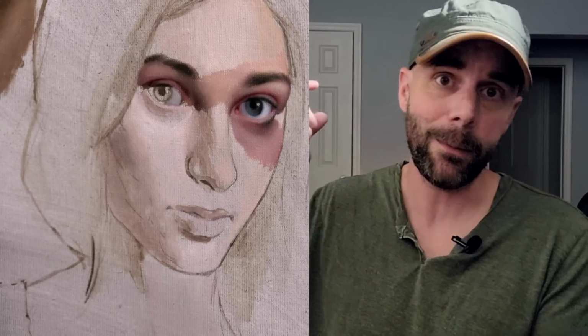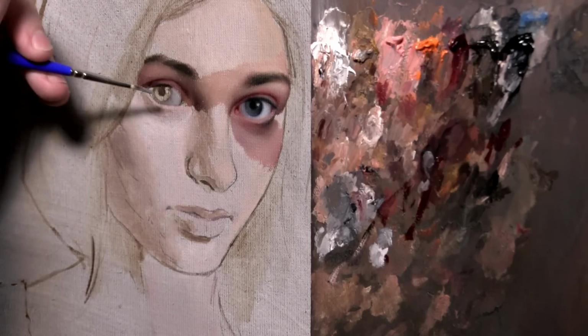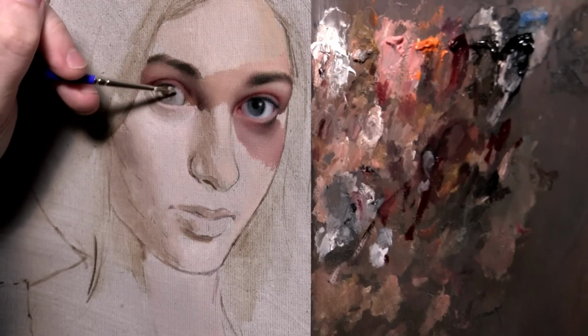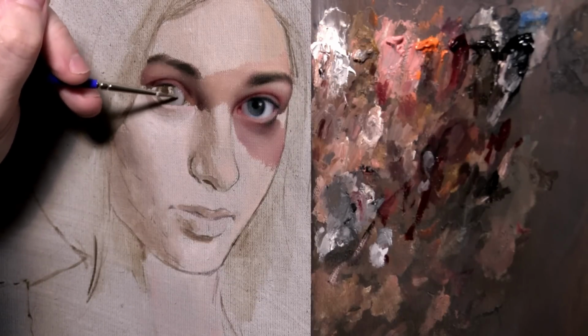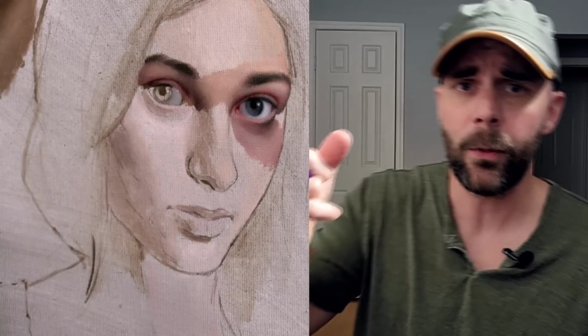Like, I can't paint this eye because I don't know what the hair is, or I don't know what the lower face is. Now again, that poster study, that color study I just mentioned, is going to be a big help in that regard if you encounter that kind of thing. And it's never too late, by the way, for that color study.